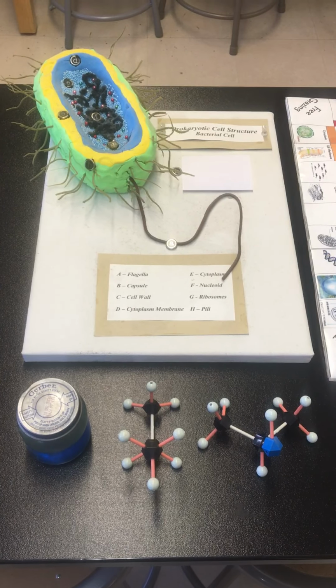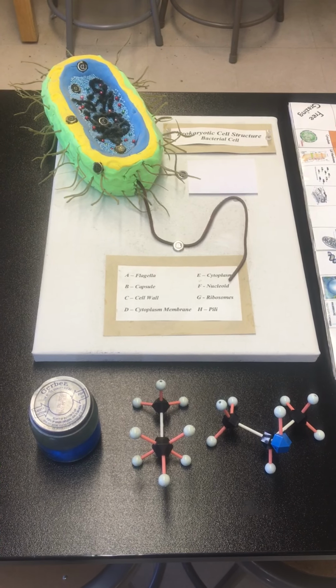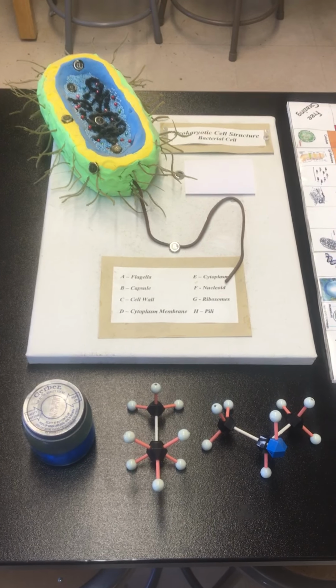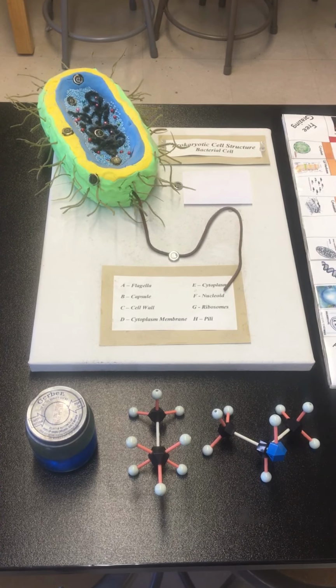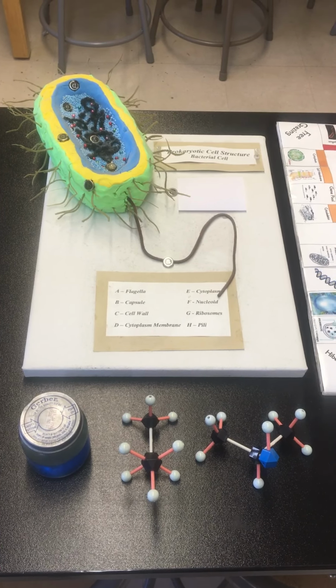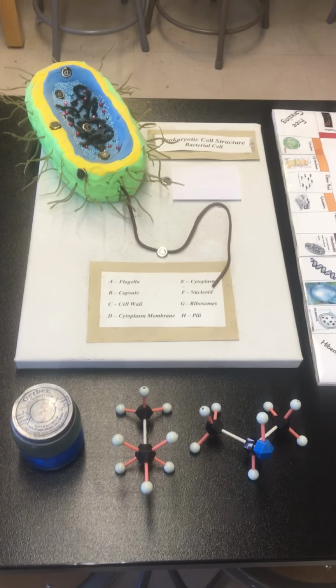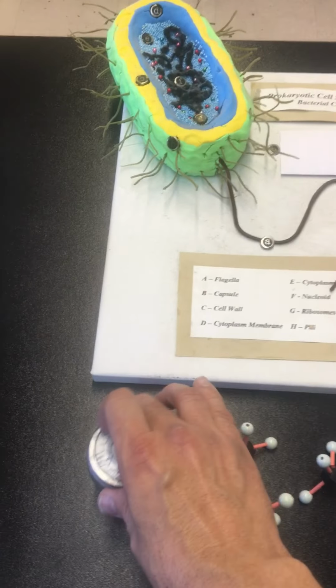So, when biology first gets going, one of the first topics we get into is some of the biochemistry. And as I always like to joke, you haven't been taught chemistry until you've had a biologist teach you chemistry. So, with that said, let me show you a few things here.